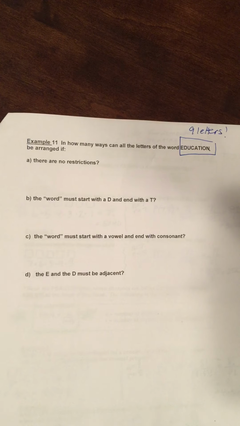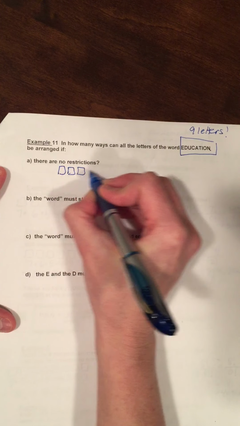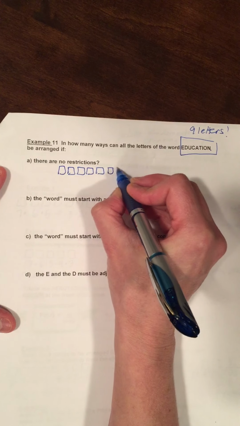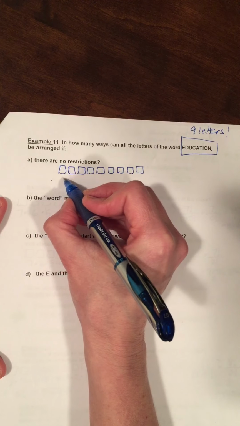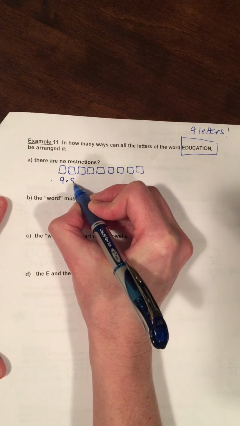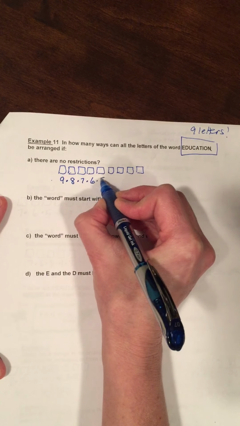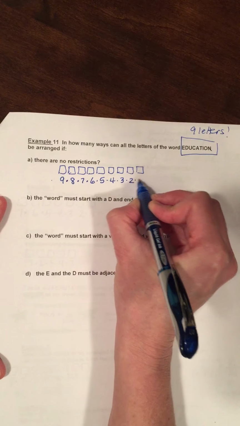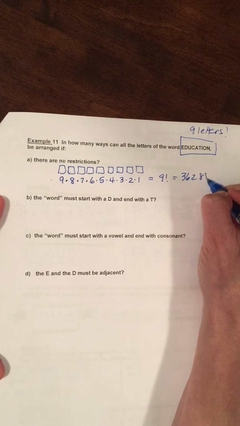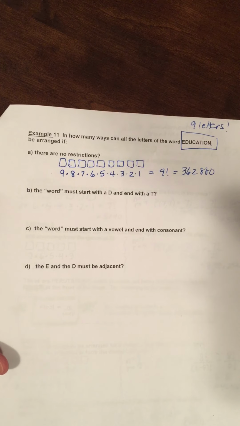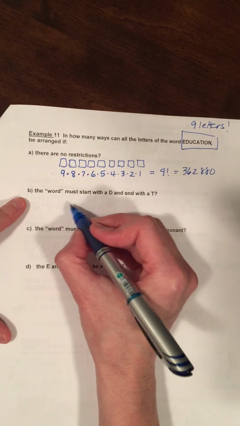If there are no restrictions. So that means that I'm not telling anybody where they have to sit. I'm not telling anybody that certain letters have to be together. I'm not telling anybody anything. So that means how many choices? 9, 8, 7, 6, 5, 4, 3, 2, 1. I'd be pulling 1 letter out of the cloth bag at a time and displaying them on my desk. Okay, very standard.